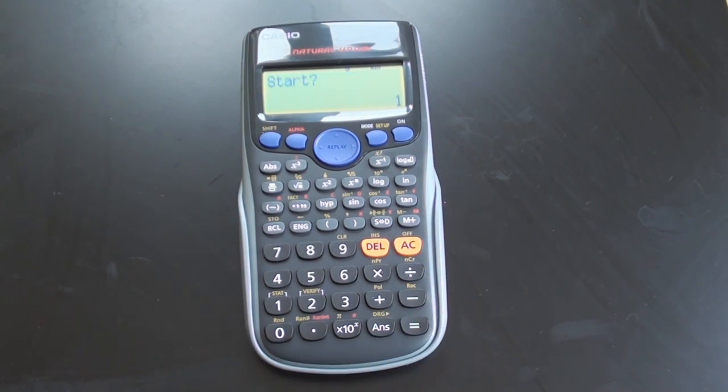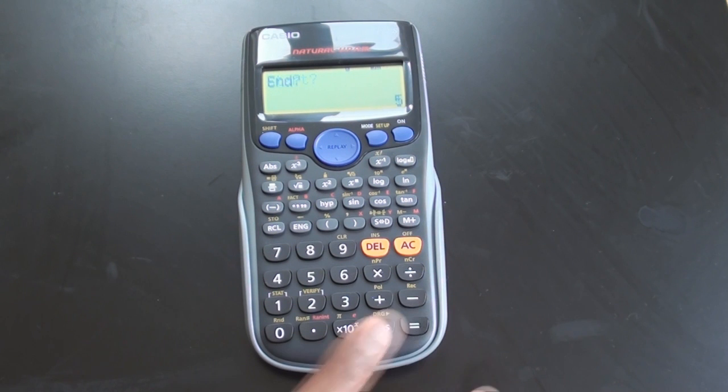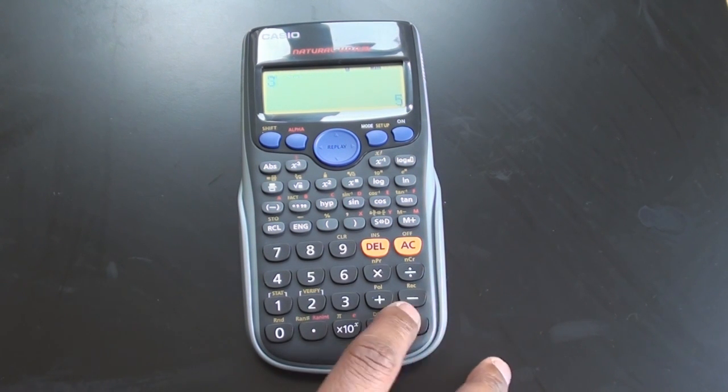Now once you press equals, it'll ask you for a start value. Now the start value is what is the lowest x value that's going in. And according to our table, that is 1. So it already says 1, so just press equals. What is the end value? Well, the end value is the last x value we've got, which is 3. So just type in 3, press equals.